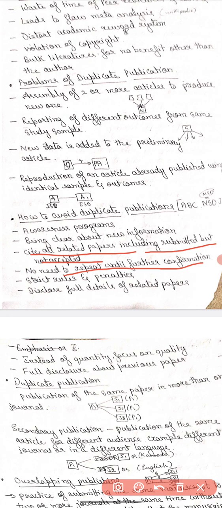Strict rules and penalties. If anyone does duplicate publishing and there is a penalty, then no one will do it. If awareness is there, then they will avoid it. So be clear about information. If they have clear information, then it will not lead to duplicate publication. Disclose full details of related papers.